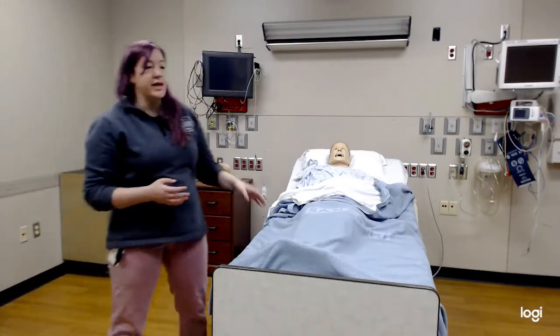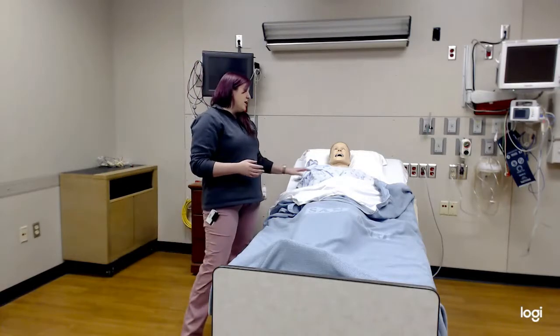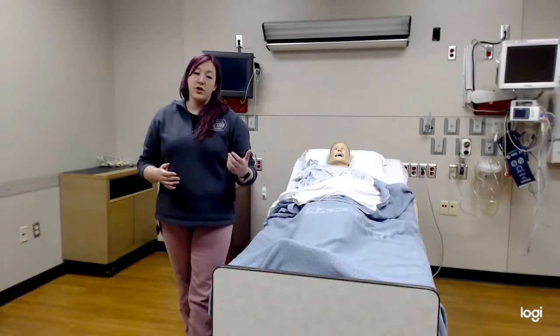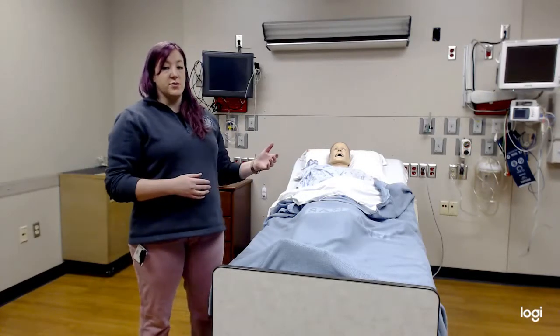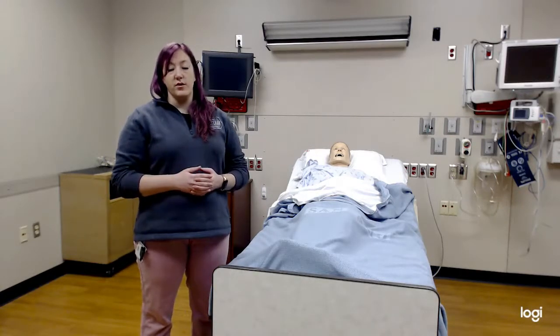The last portion is considering C-spine. It doesn't matter if this is supposed to be a medical call, shortness of breath, etc. Your patient could have fallen. He could have gotten short of breath, passed out, and hit the floor. You want to make sure that you take all the precautions necessary based on how your patient's presenting. Our patient here is in the bed. He probably does not need C-spine, but we still need to make sure that we rule that out.